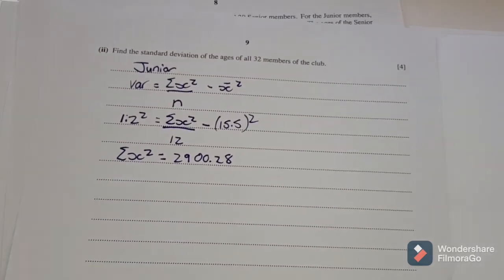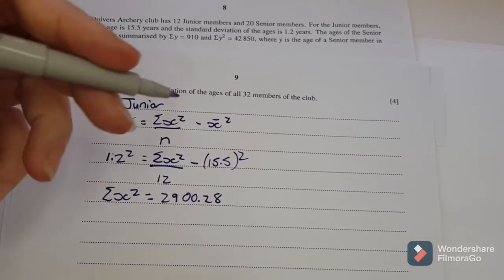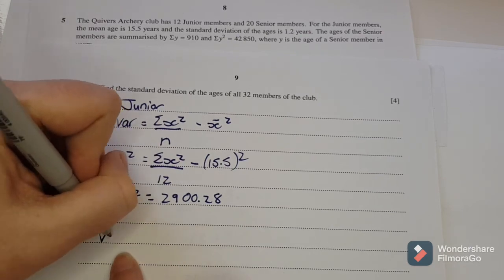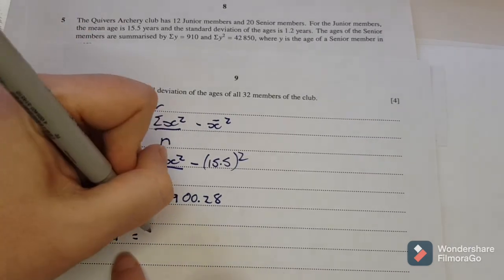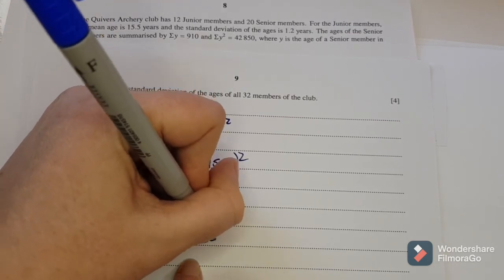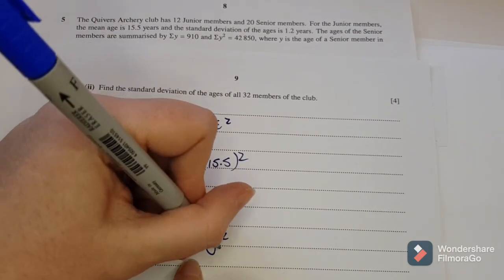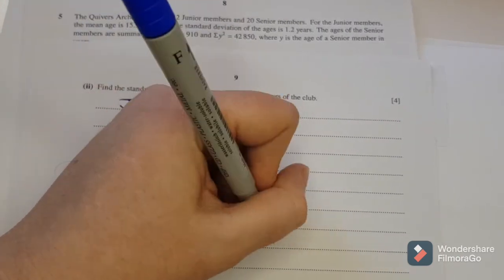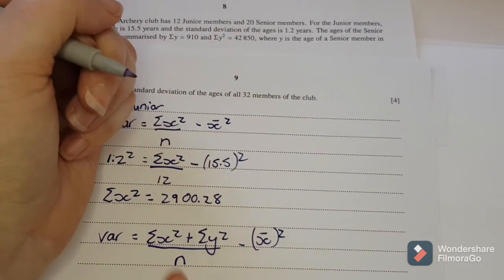So that means that I can then find the new standard deviation. So my variance is going to be the sum of x squared plus the sum of y squared over my new n minus my new mean squared.